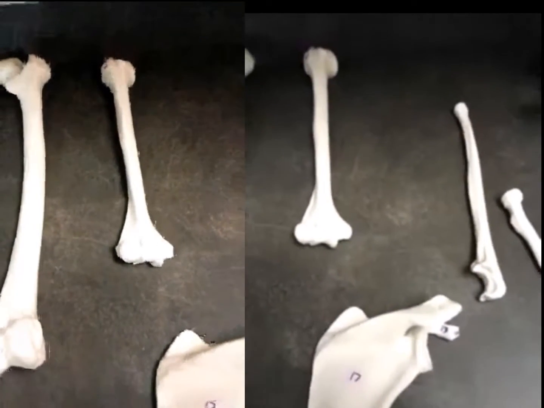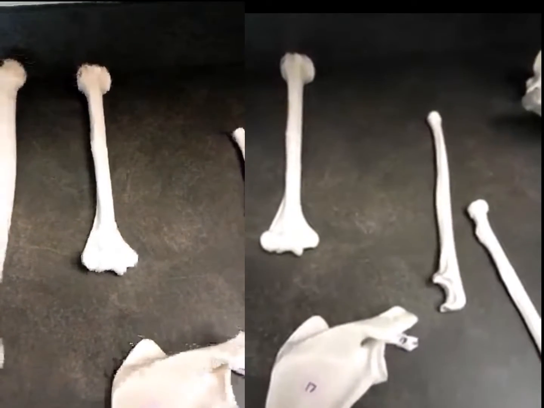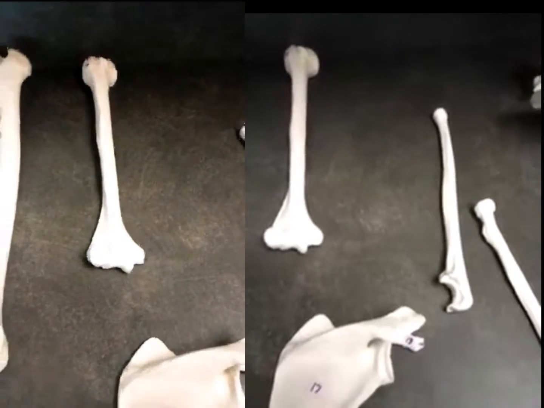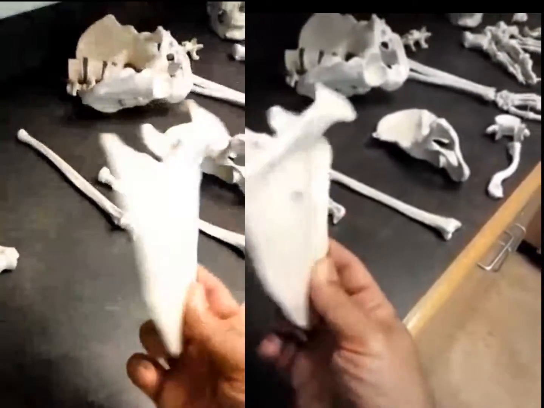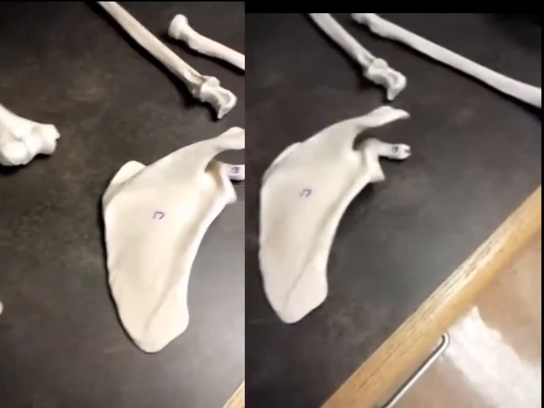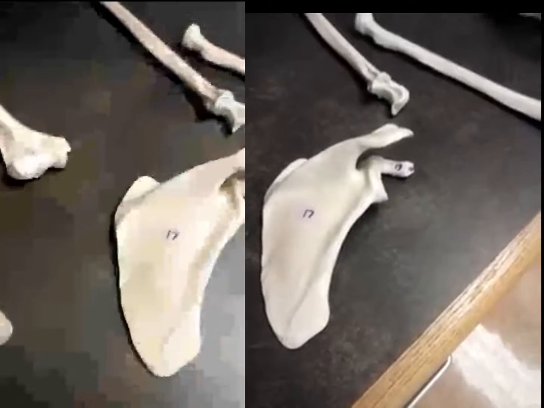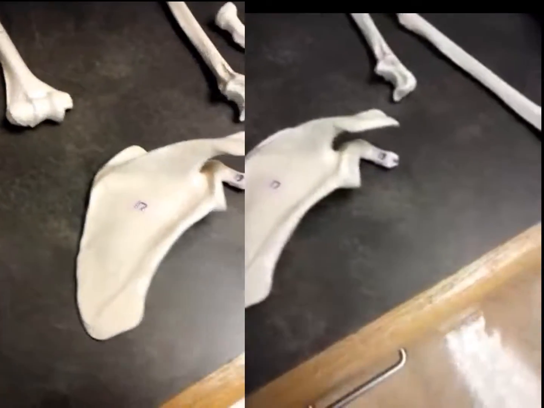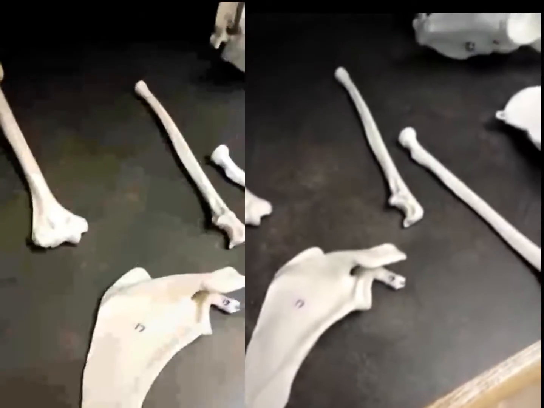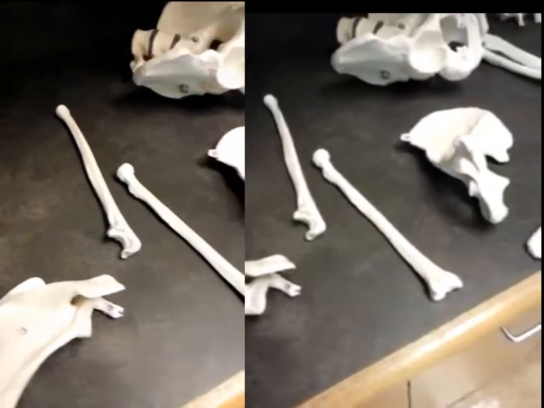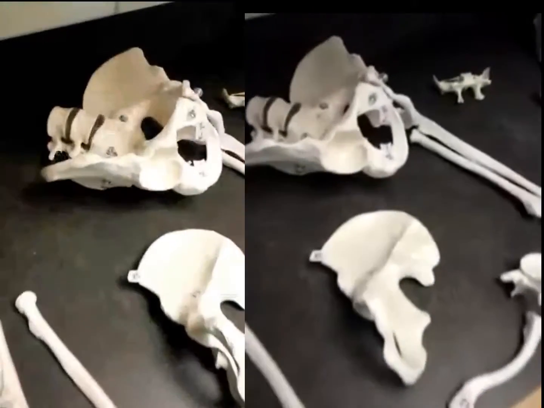Now let's move on to number 17. This is which scapula? This is the right scapula, so it's not the left scapula. So number 17 is false. It's the right scapula. 18 is true, 19 is true, 20 is true, 21 is true, 22 is true.